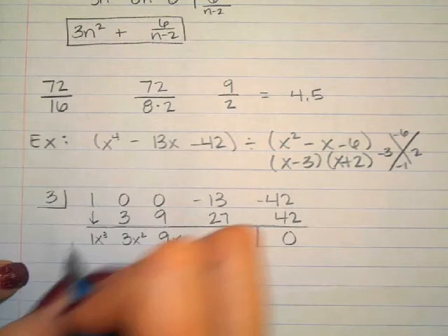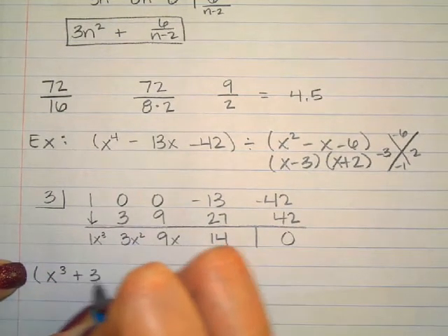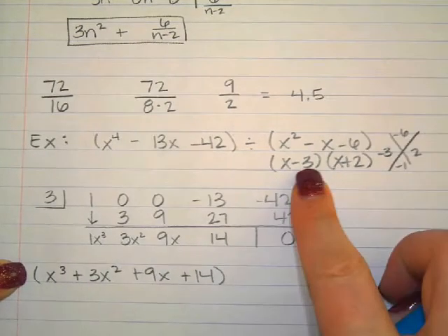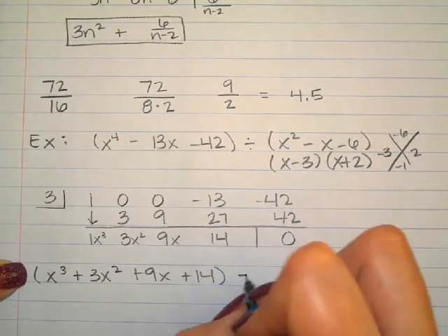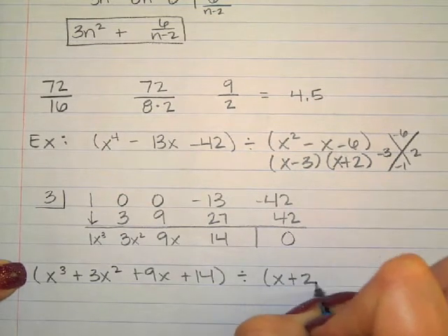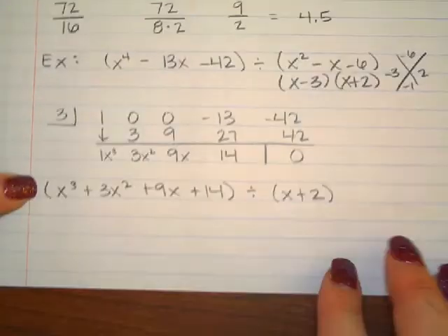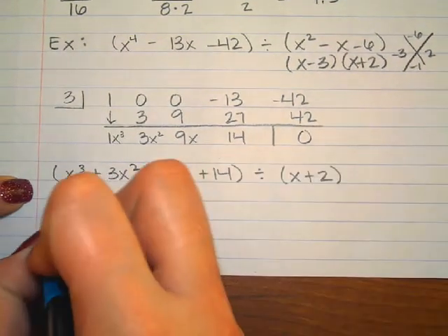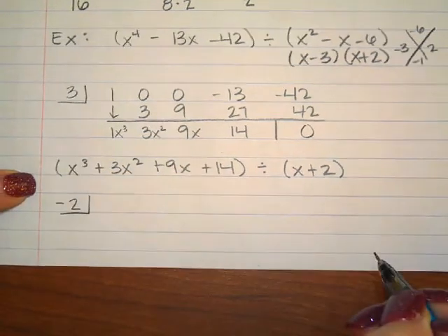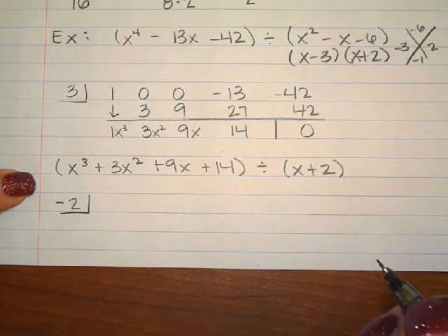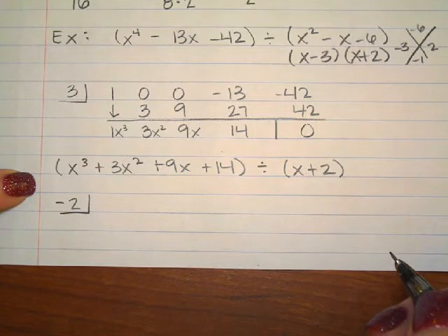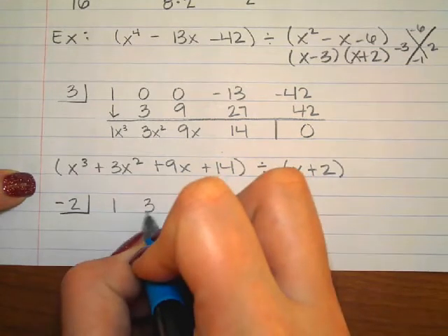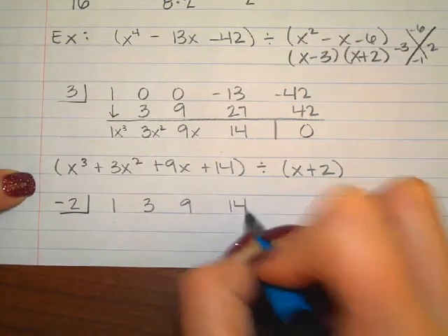So what I've got now is x to the third plus 3x squared plus 9x plus 14. I divided by the x minus 3, but I still have to divide by the x plus 2 to finish the problem. So, synthetic division again, we got the negative 2. And then we've got 1, 3, 9, 14.